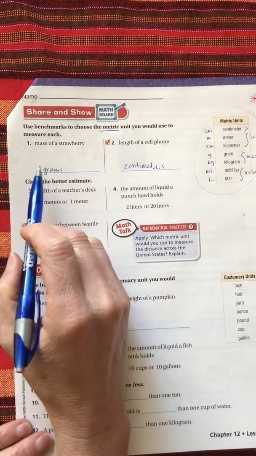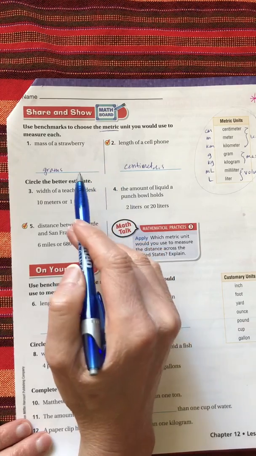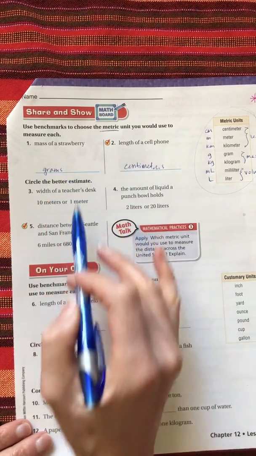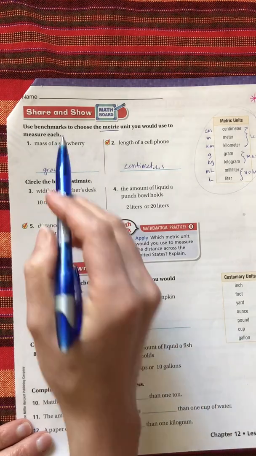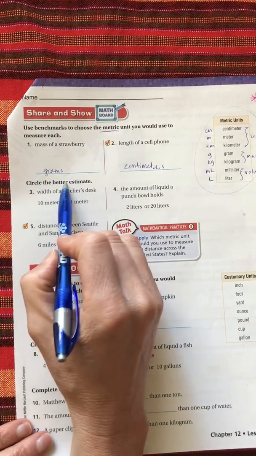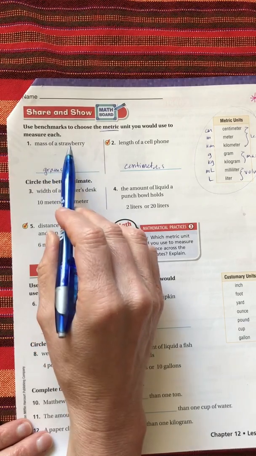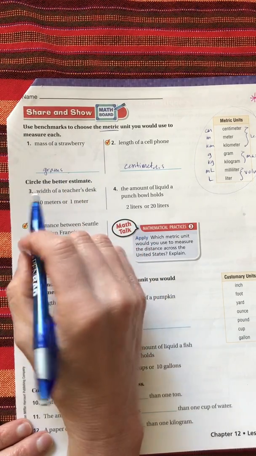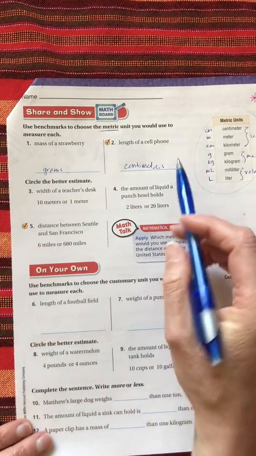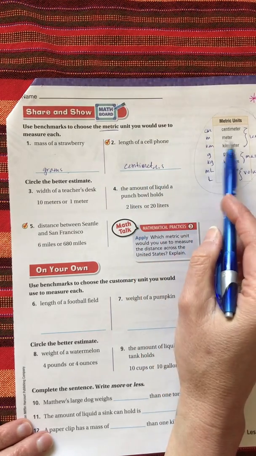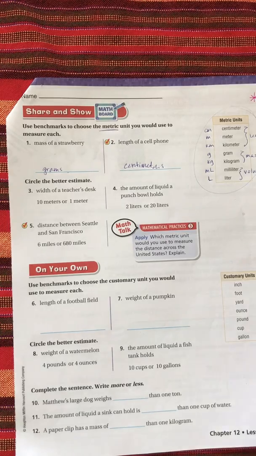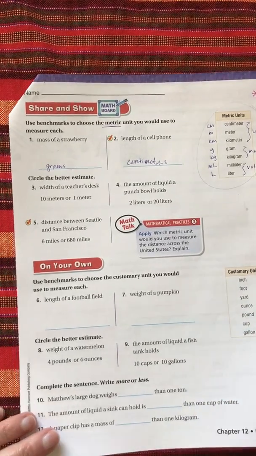Okay, so this is a good part to stop the video, fill it out for yourself, and then start it and see if you've gotten them correct. So the mass of a strawberry, of course, is going to be in grams, because a strawberry is closer to a dollar bill than it is to a baseball bat. And the length of a cell phone, you're going to measure in centimeters, because meters is too big. That's the size of a door, so that's much too large.